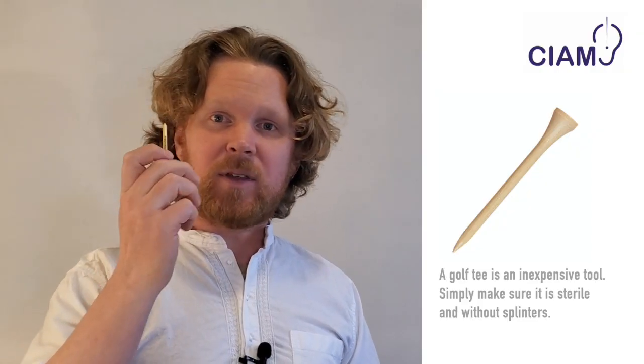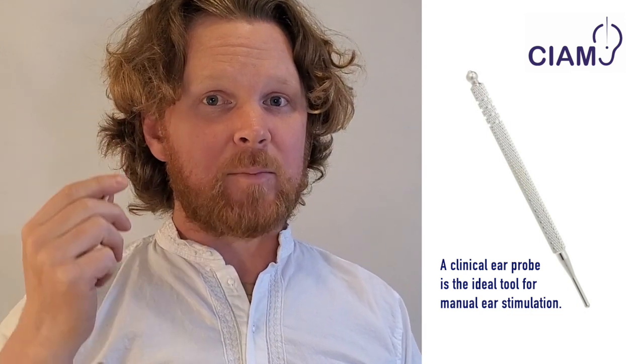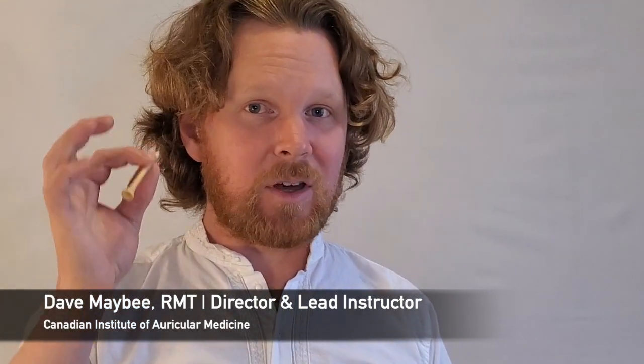Grab yourself something like a golf tee, something that's pointy, not sharp. We don't want to break the skin. And remember, you don't have to dig in, you don't have to put a lot of pressure in order to find that point. Tenderness that we feel is actually telling us that there's an active point there. And then that's when we're going to massage it for about a minute. Okay, let's get into it.